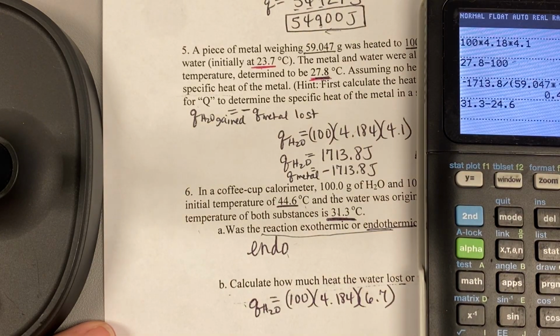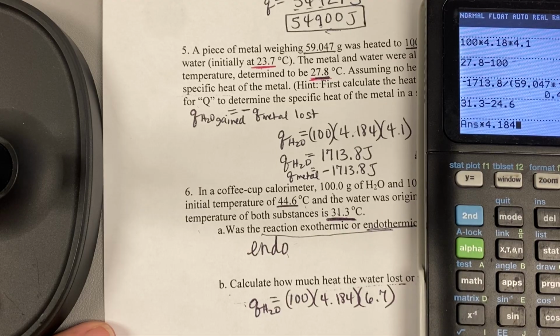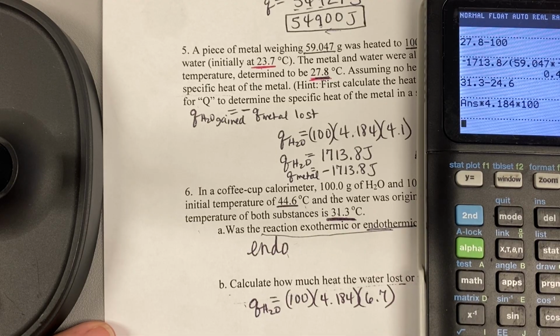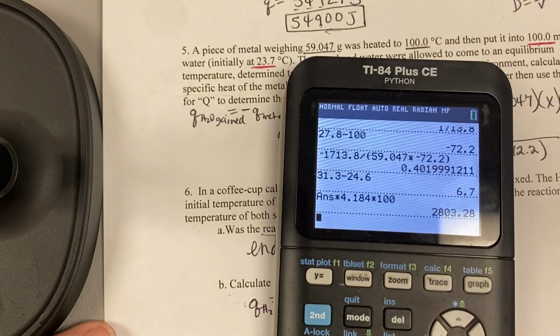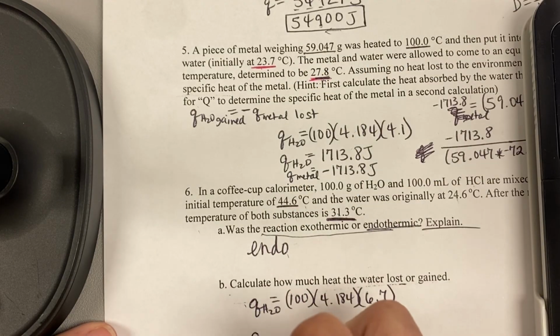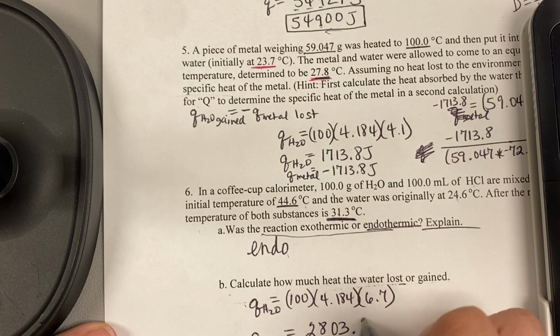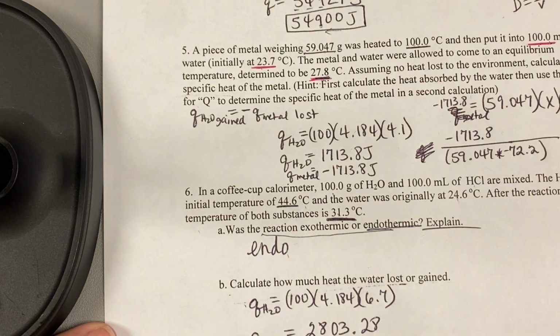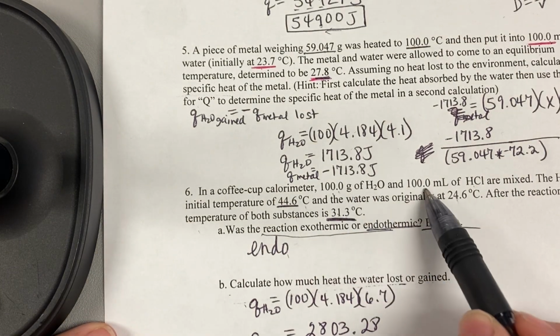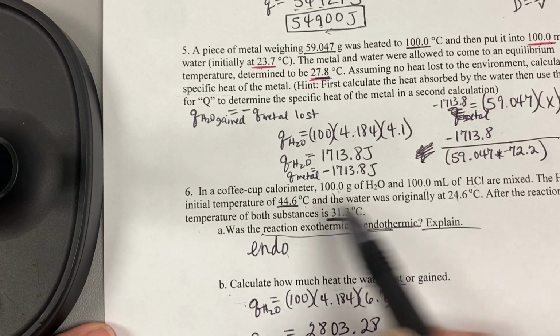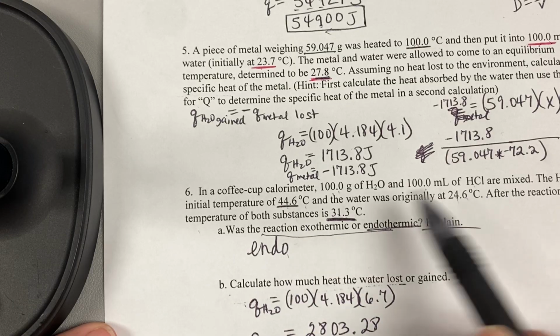So I can say 6.7 times 4.184 times 100. And it's going to give me a value of 2,803. So the Q of the water is equal to 2,803.28.